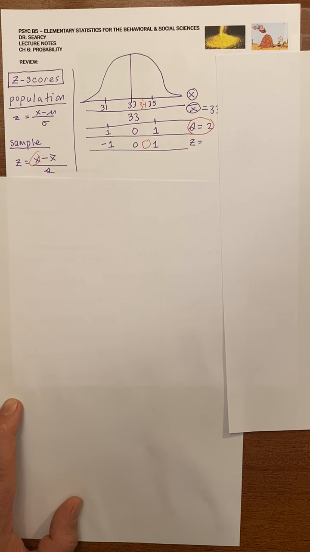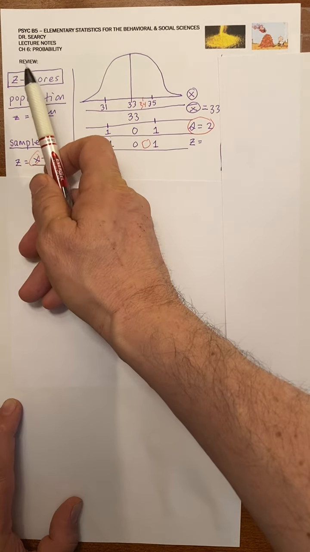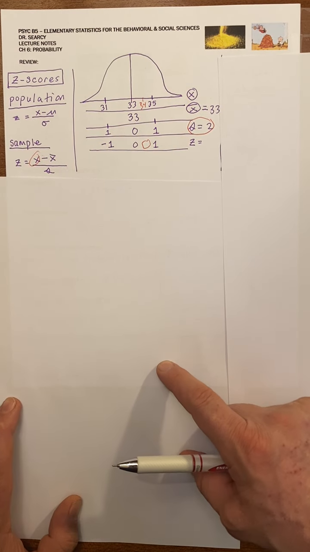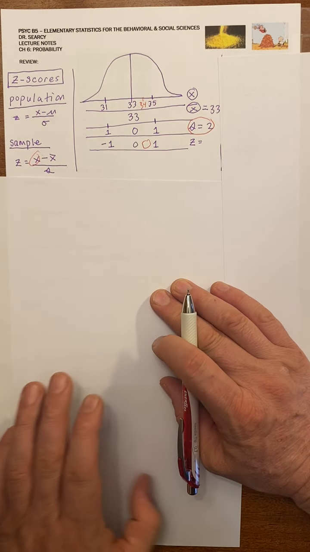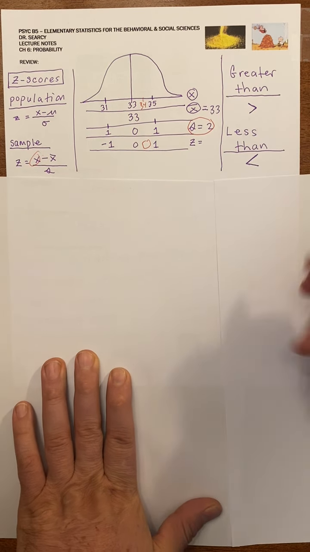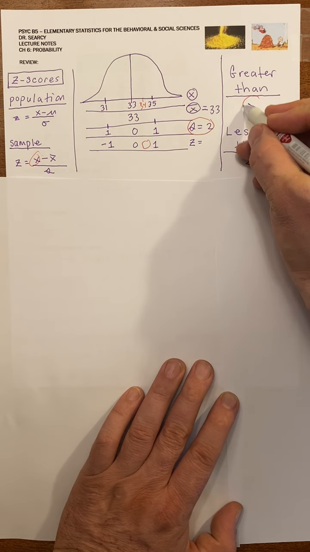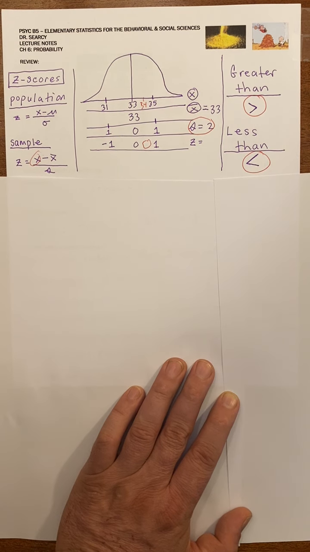Okay, so from there, I have another item that I want to review with you. It's really not something that we've talked about in this class, but it probably is some information that you've come across in life, and we just want to make sure that you understand it because we're going to use it in this chapter. So what is that other piece of information? Basically, we're going to talk about what these two symbols are and their meaning. The top symbol is the greater than sign, and the bottom symbol is the lesser than sign.